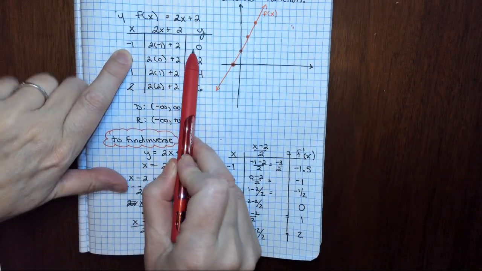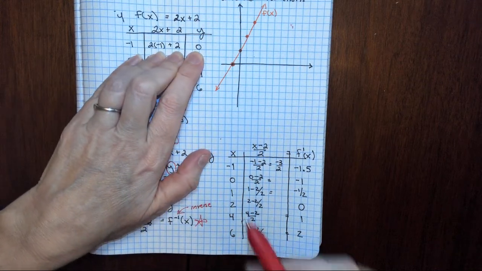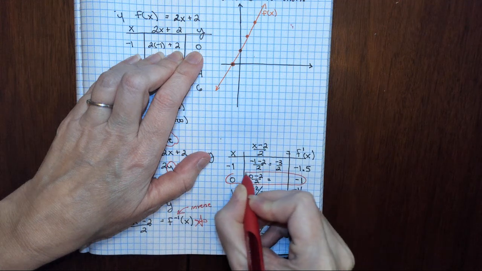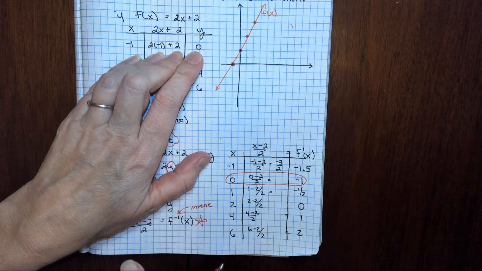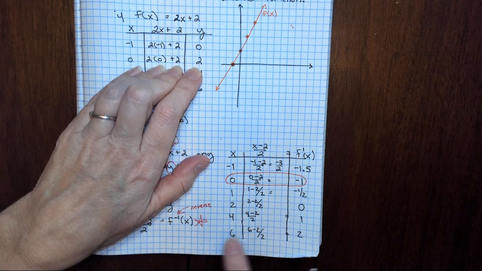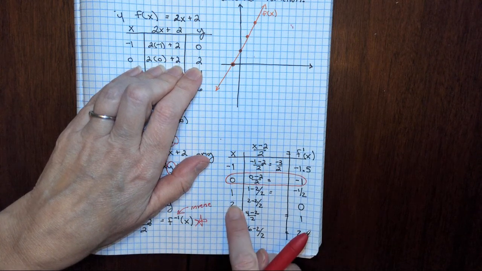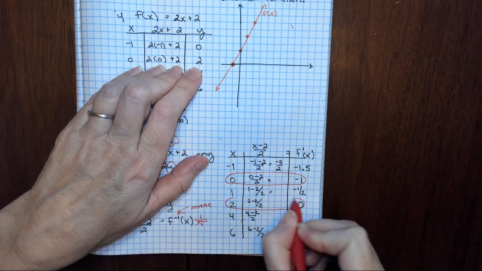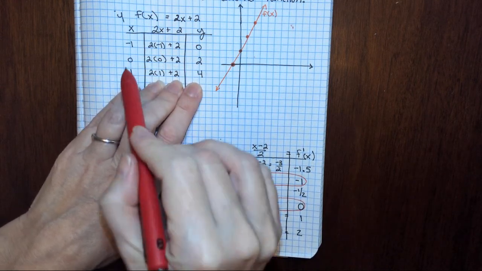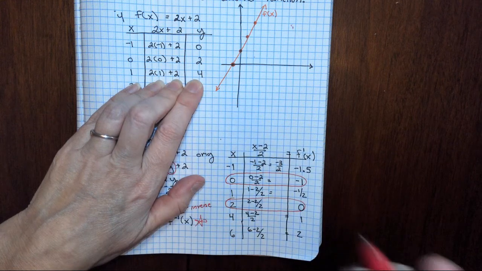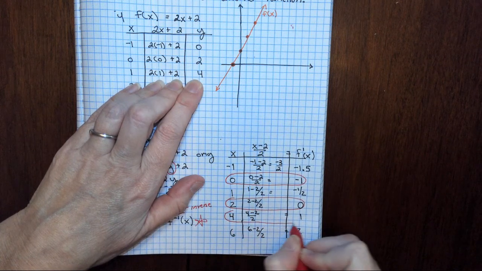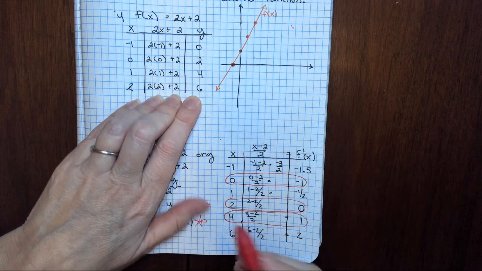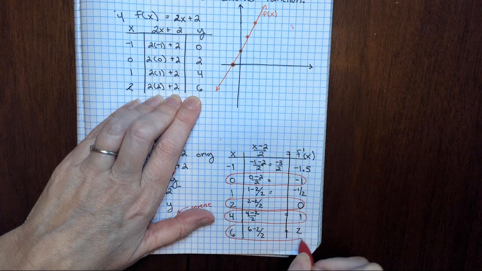Negative 1, 0 matches up to 0, negative 1, but it was reversed. 0, 2 is a reverse of my original. 1, 4. Reverse it. 4, 1. 2, 6. Reverse it. 6, 2.